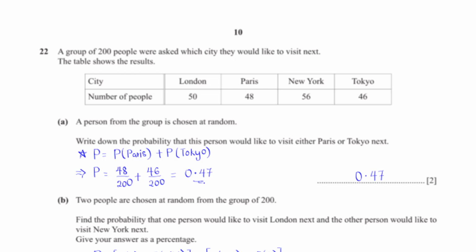A group of 200 people were asked which city they would like to visit next. The table shows the results. A person from the group is chosen at random. Write down the probability that this person would like to visit either Paris or Tokyo next. The probability that the person would like to visit Paris is equal to 48 divided by 200, and the probability that this person would like to visit Tokyo is 46 over 200. When we type this expression into the calculator, we get 0.47.